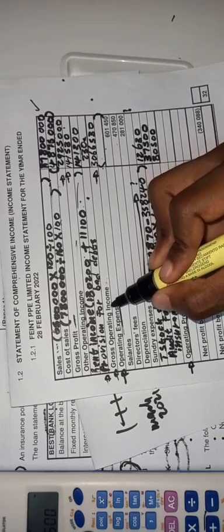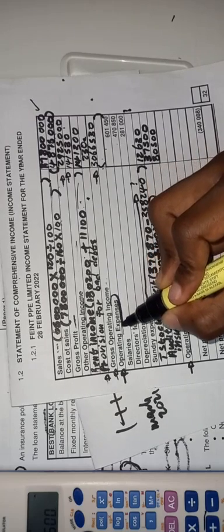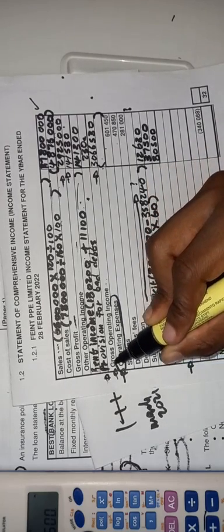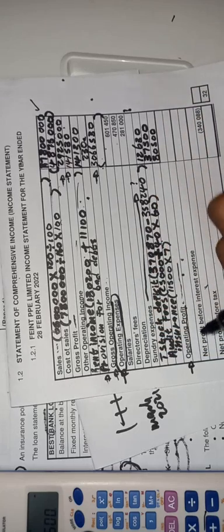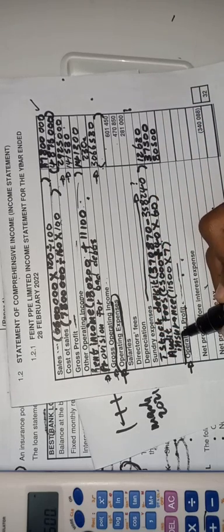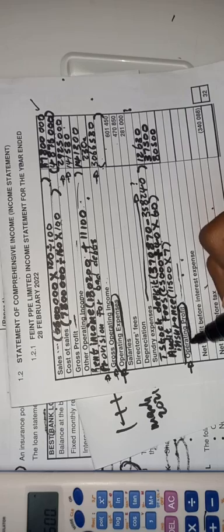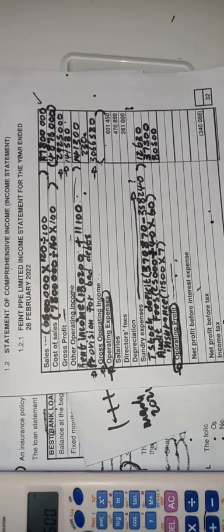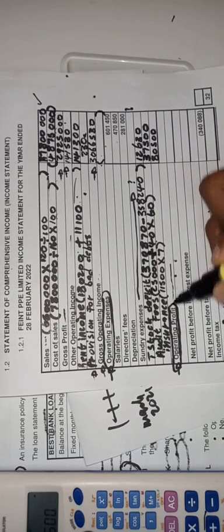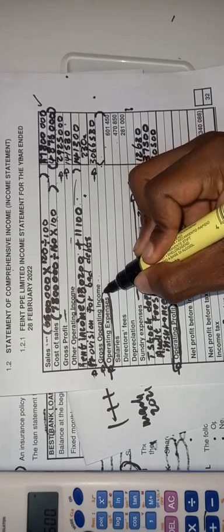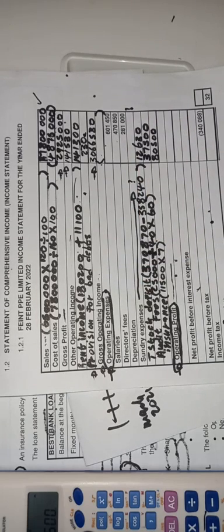On the income statement, it's either they will give you an answer for operating expenses or they will give you an answer for operating profit. But they will not do spoon feeding. They will hide the answer, but it's easy to get it.